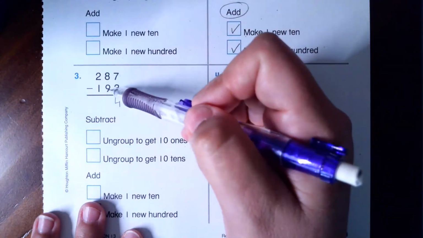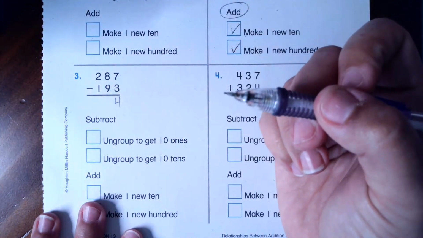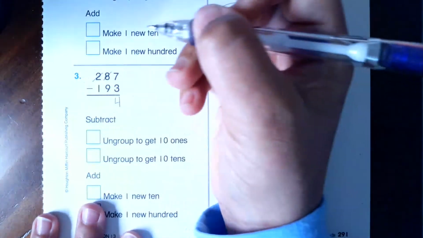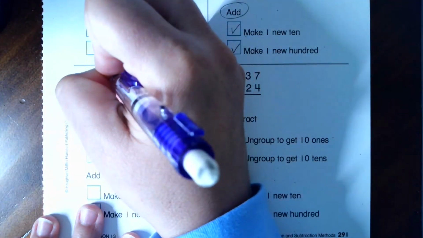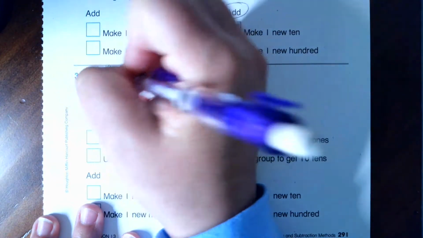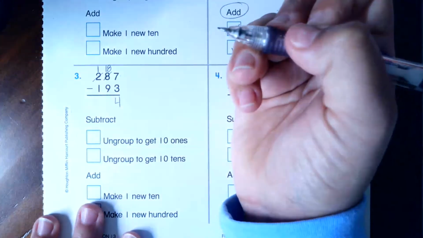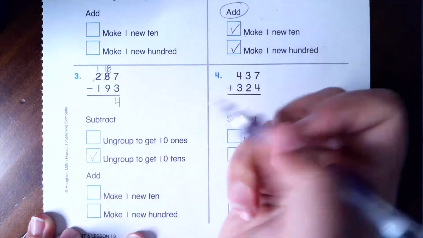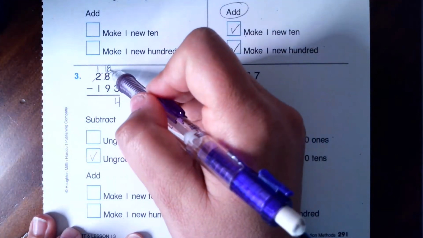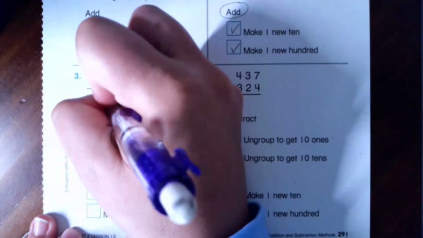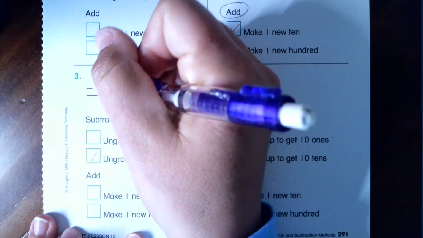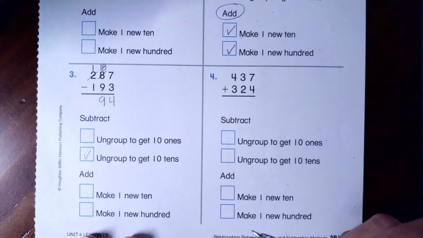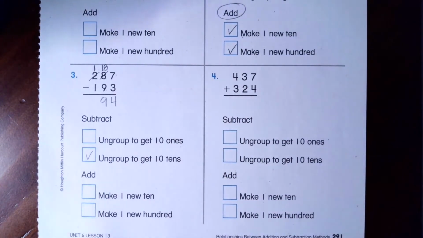Now I have 8, take away 9. Can I do that? No, I cannot. So I'm going to go next door, cross off the 2, change it to a 1, and bring back 10. I had 8, now I have 18. So did I have to ungroup to get 10 ones? Yes, I did. 18 minus 9 is 9. Check your hundreds. 1 minus 1 is 0. So you get an answer of 94 on that one.